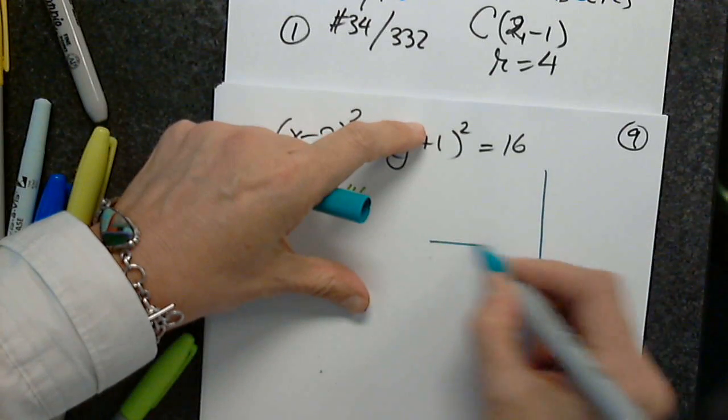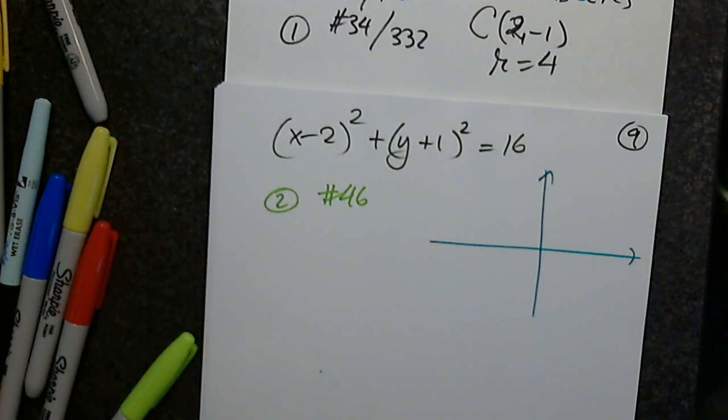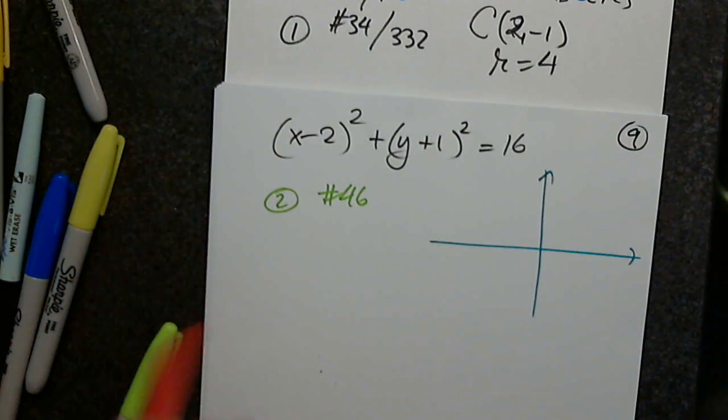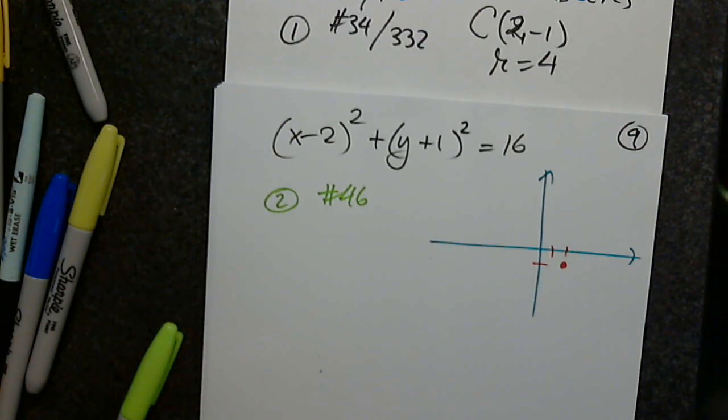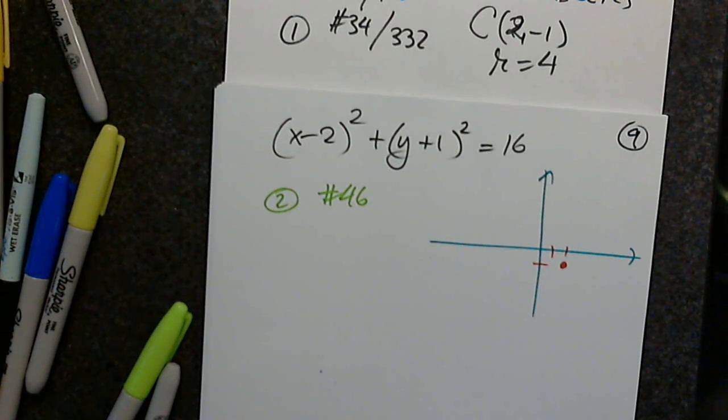So let's graph it. I always start with the center. The center is (2, -1). This is the center. I know that the radius is 4 units. I will create 4 points, east-west, north-south, 4 units away from the center.